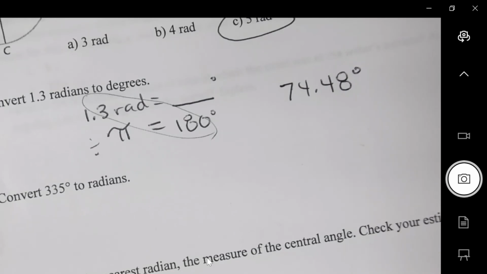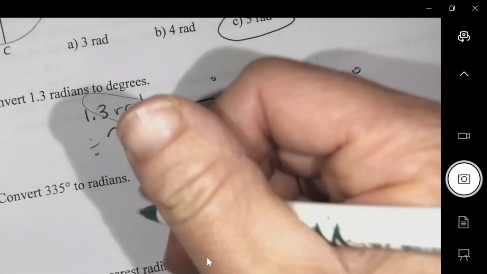Okay, same for question 18. Can you try to set that one and solve it on your own? Set up your own ratio there.